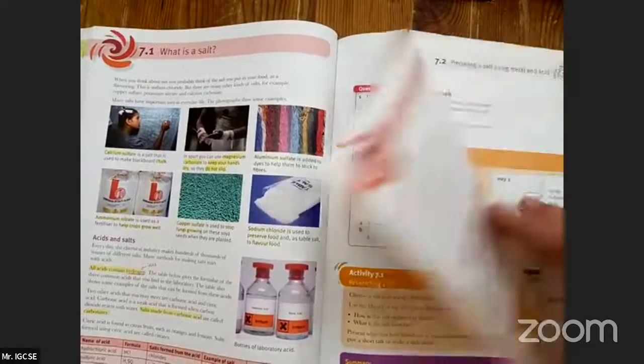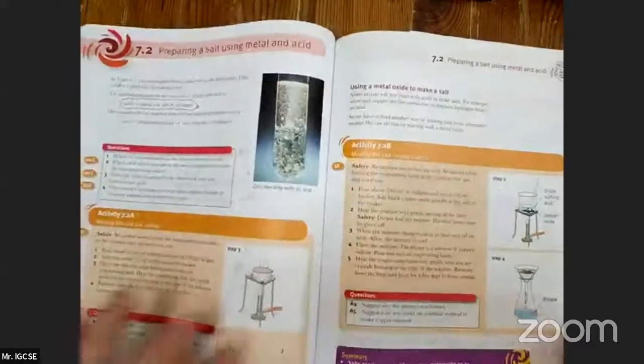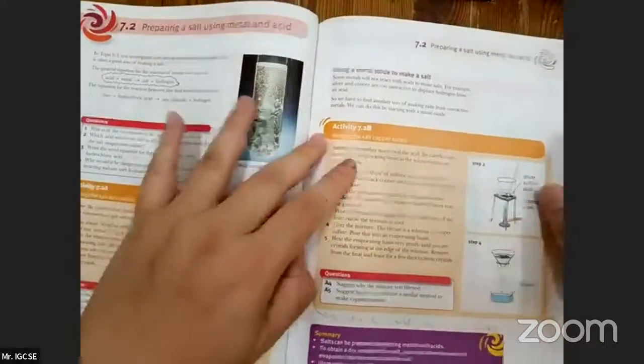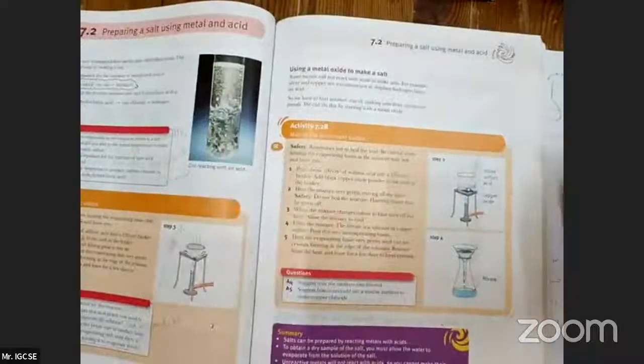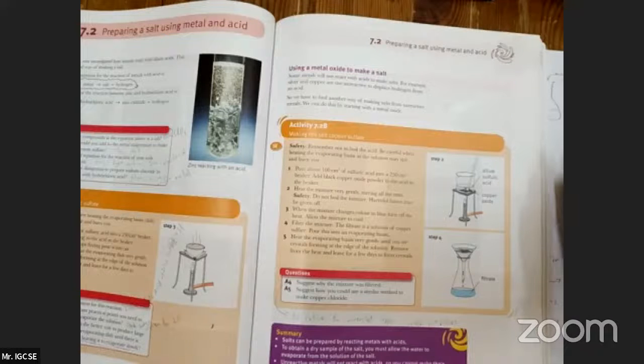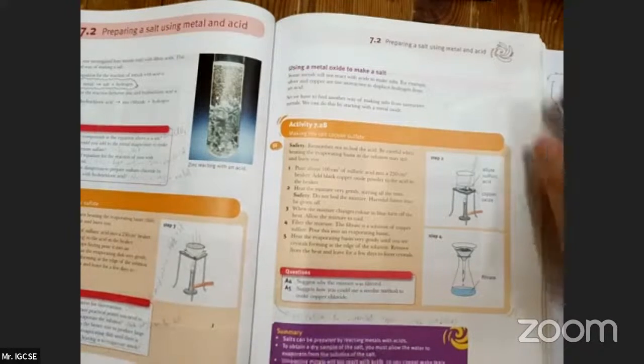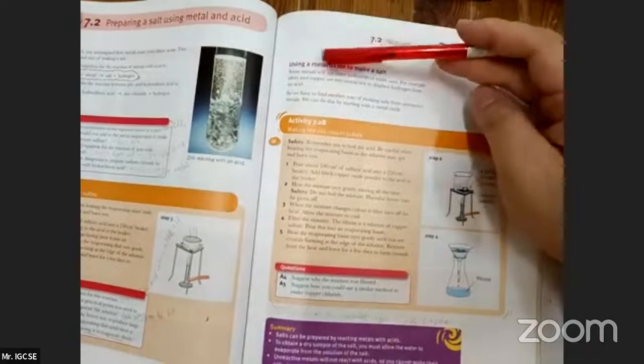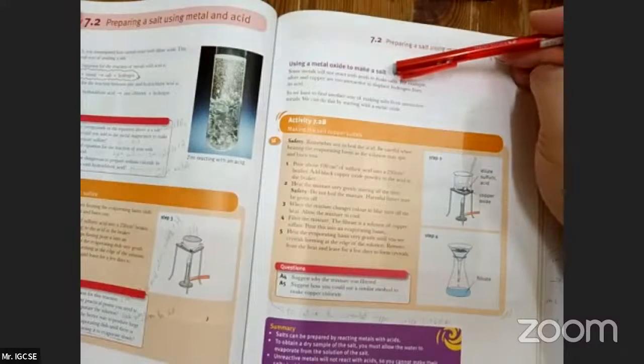Then we come to preparing salts from oxides. Besides metal and acid, we can also use oxide. Some metals will not react with the acid to make salt.